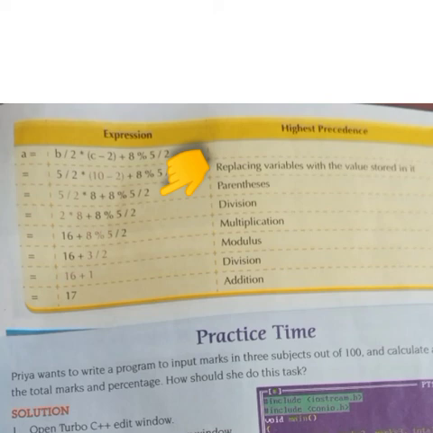So 5 divided by 2 asterisk 10 minus 2 is 8, plus 8 modulus 5 divided by 2. Then what operators are there? Division, asterisk, then modulus. In case of same precedence, the operator that appears first is solved first.